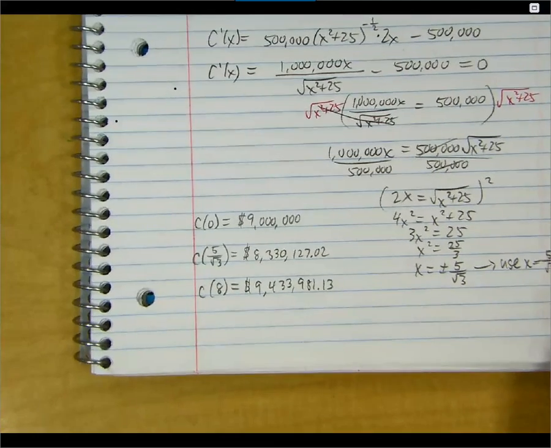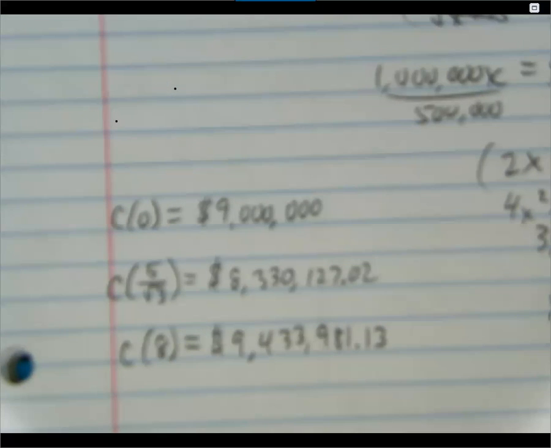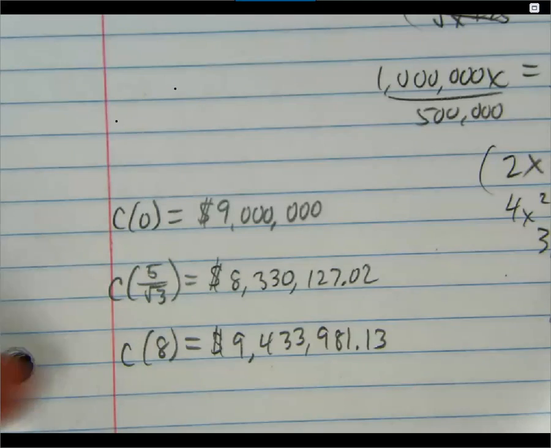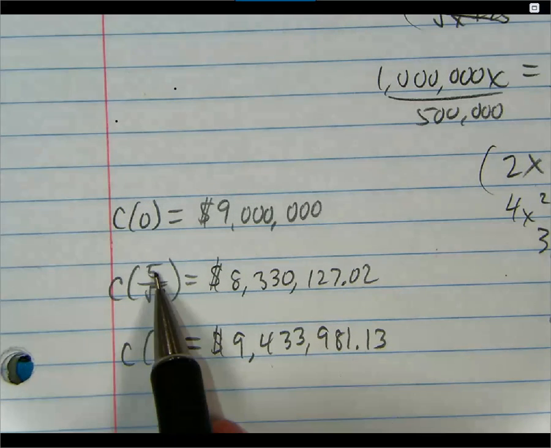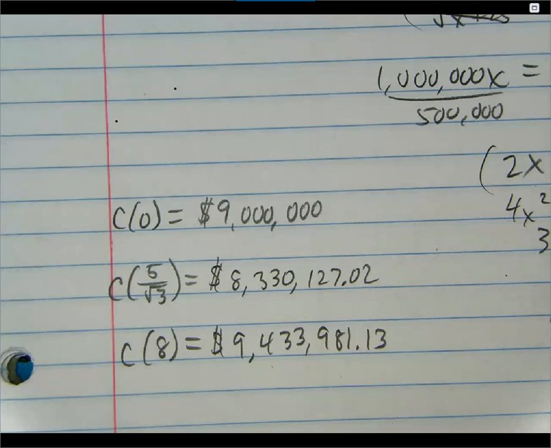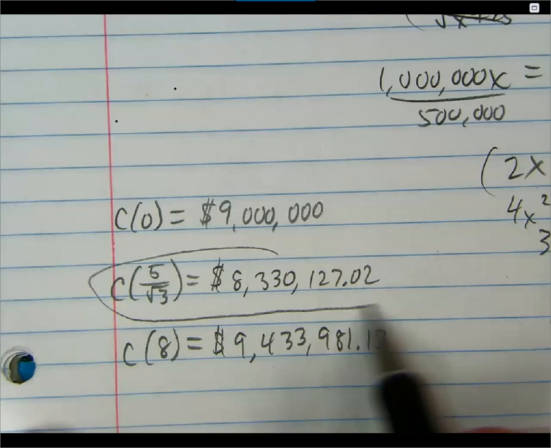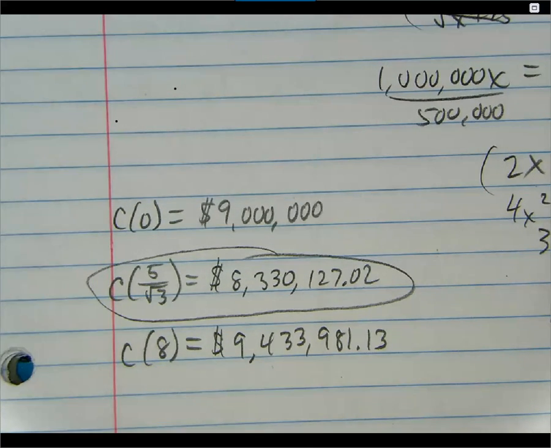Okay, I think it's fairly obvious. We are trying to do what? Maximize or minimize? Let me give you a hint. It's cost. Minimize. Okay, very good. So do you want to use x as 0 kilometers, 8 kilometers, or 5 over rad 3 kilometers? Pick the one with the smallest dollar amount, and we are good to go.